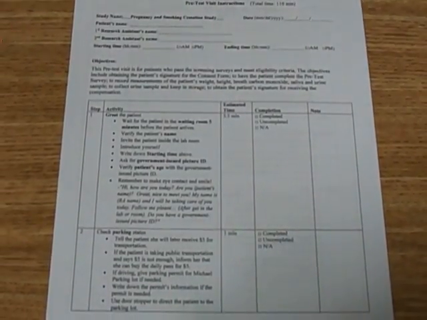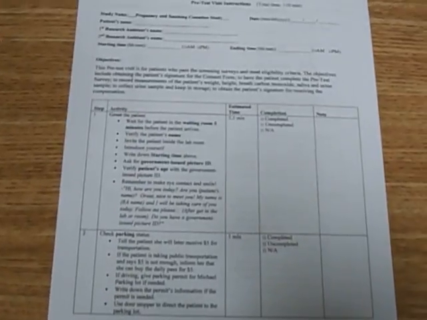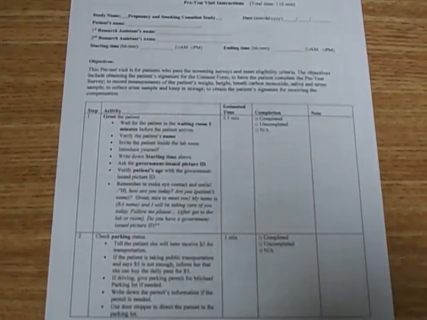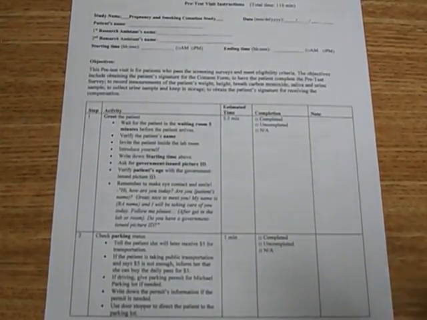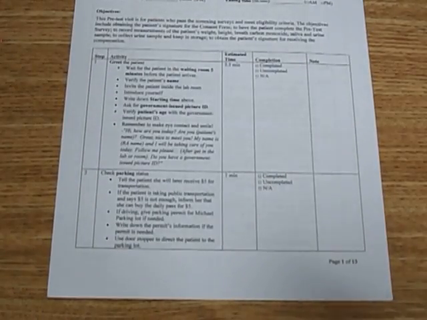So for this pre-test visit, after the audio recording and the test, you're going to start with the consent form. The patient should have read it thoroughly at home, and ask them if there are any questions. If there are no questions, you will go ahead and sign the back together.